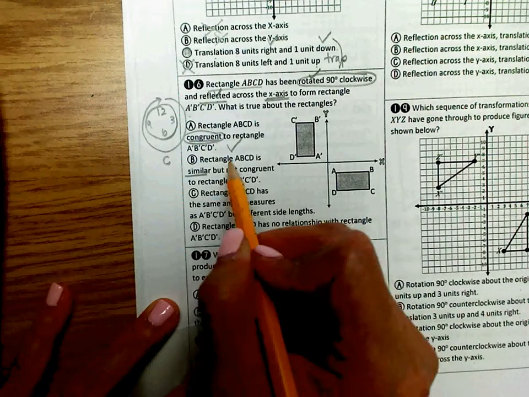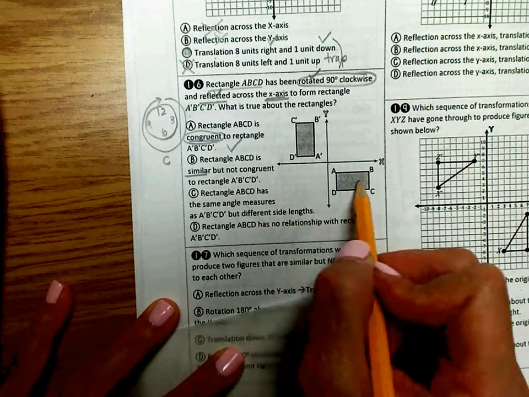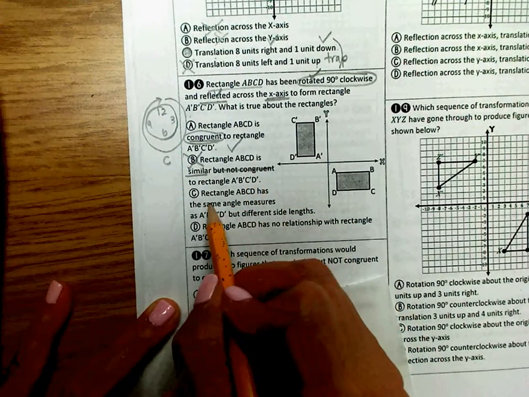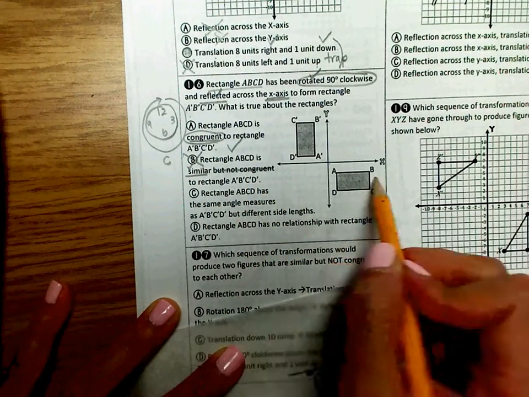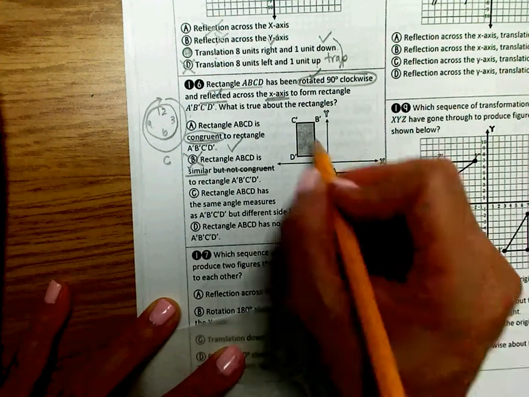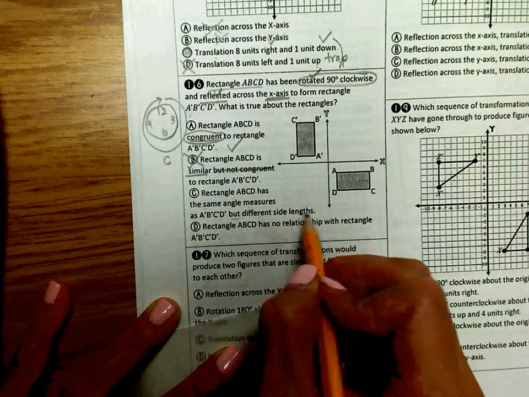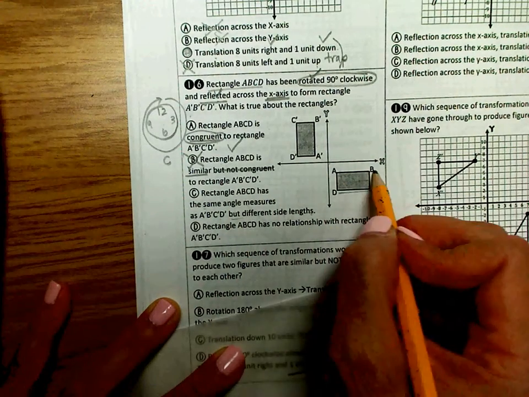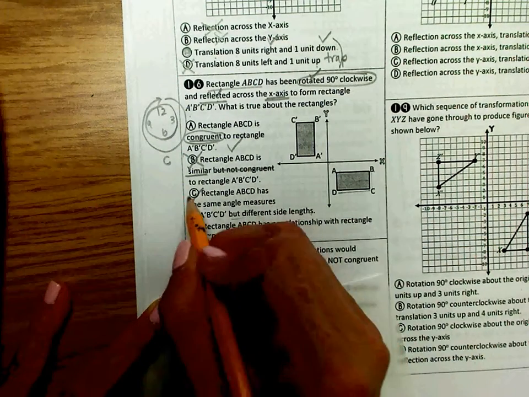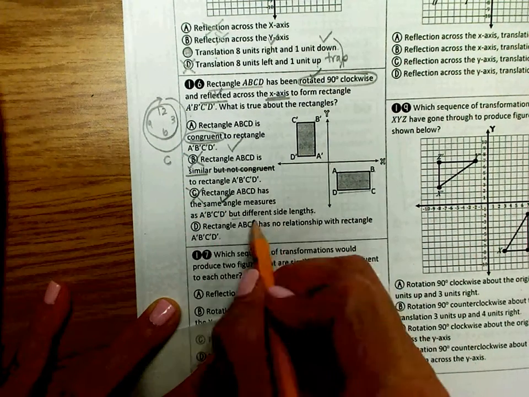Rectangle ABCD is similar to that, but not congruent? No, it is congruent, so B is out. Rectangle ABCD, this rectangle, has the same angle measures. That's true. All of their angles are the same, but different side lengths? No, all of their lengths are the same. This length is the same as that length. This length is the same as that length. So that's wrong. Okay, the same angles was right, but different side lengths is wrong. There is no relationship.